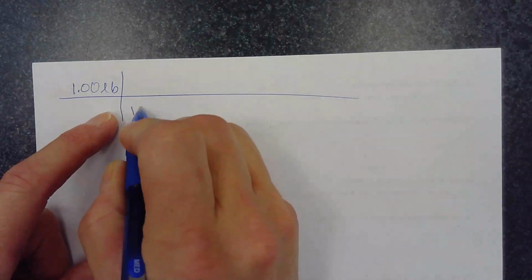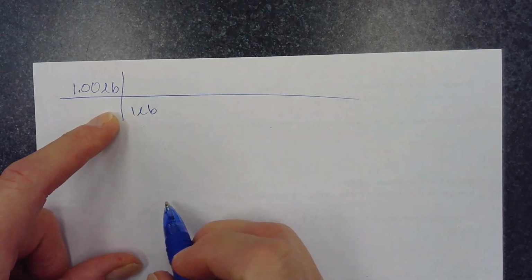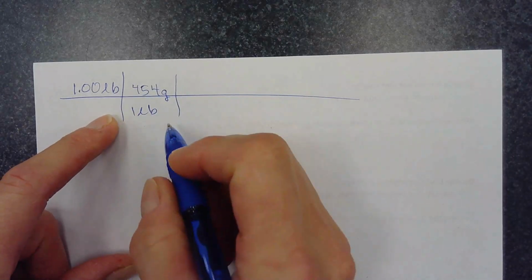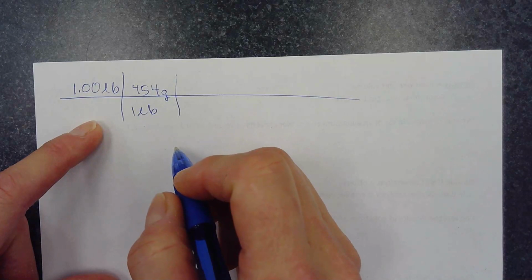To be able to use density as a conversion factor. Grams, good. So 1 pound on bottom, 454 grams. Okay.